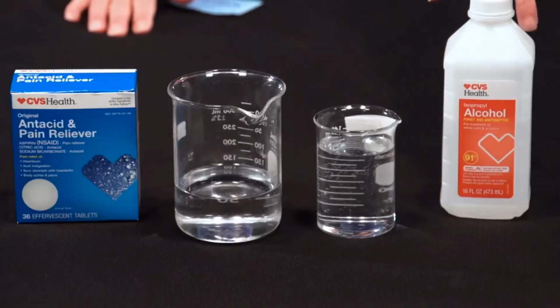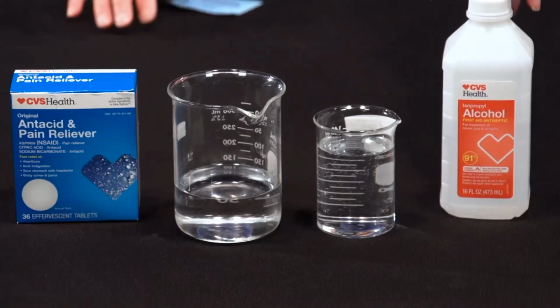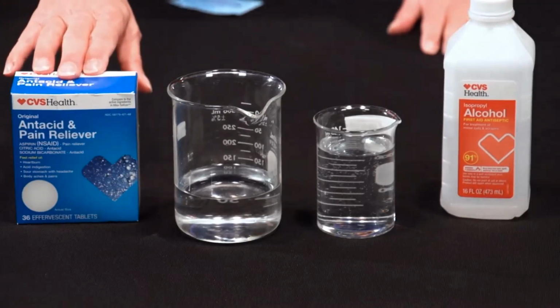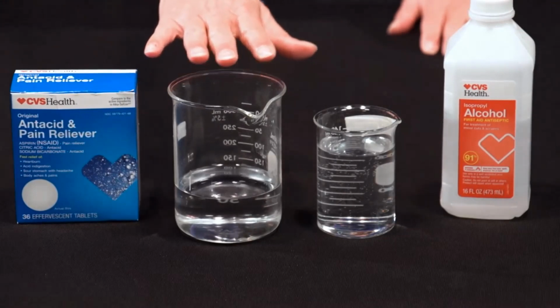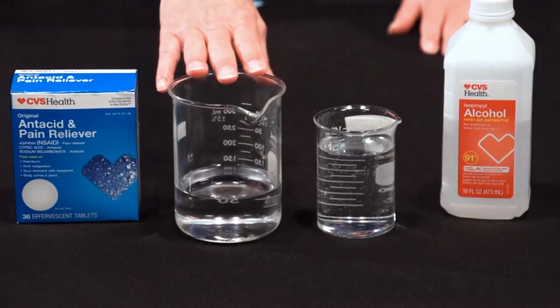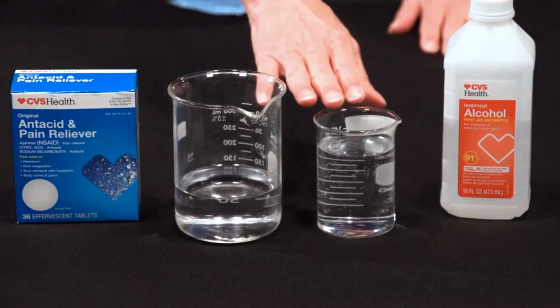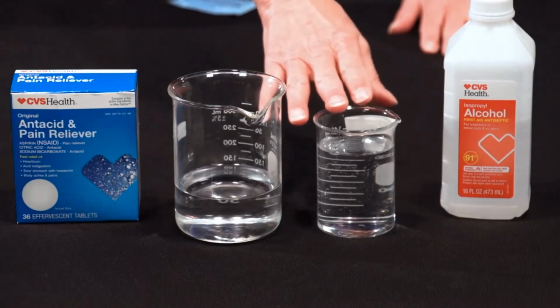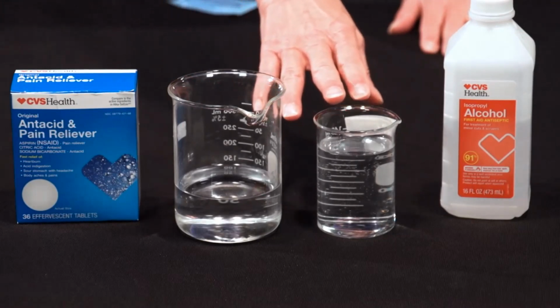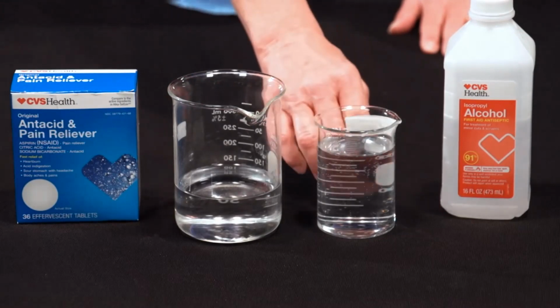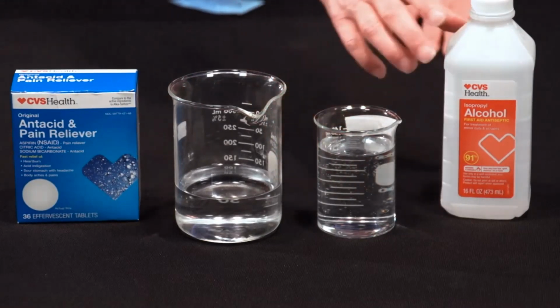I've brought with me some 91% rubbing alcohol, that's isopropanol, and the same antacid tablets. On this side, in the larger one, I have nothing but the alcohol, and in the smaller container, believe it or not, in the same volume, I have half water, half alcohol.